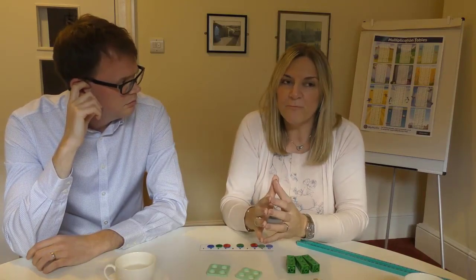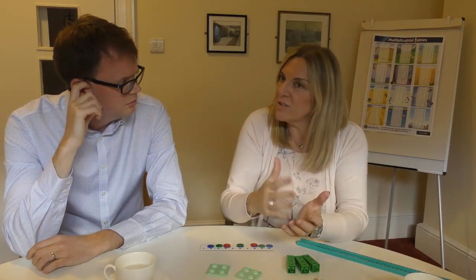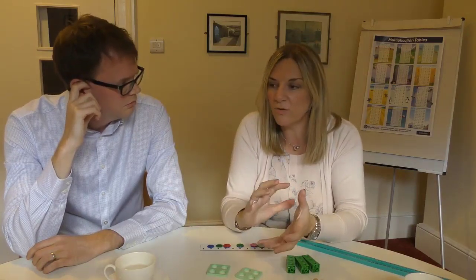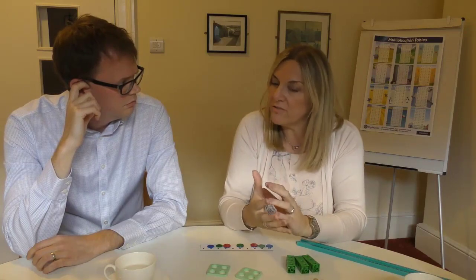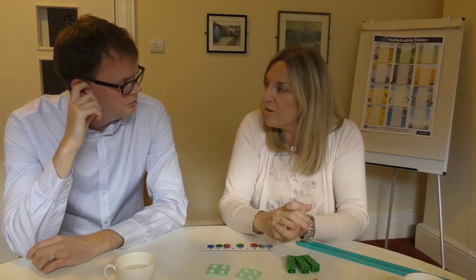I think it would help our children in terms of that chanting and learning the songs and things for times tables if we just focused on the facts that weren't commutative, as long as we've been teaching pattern all the way through.